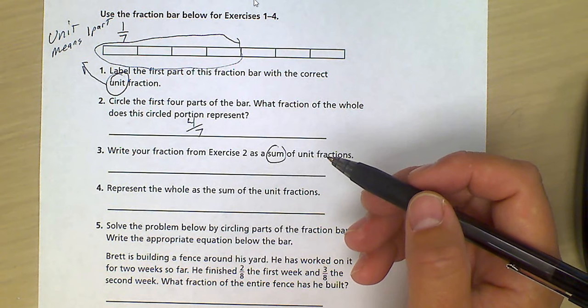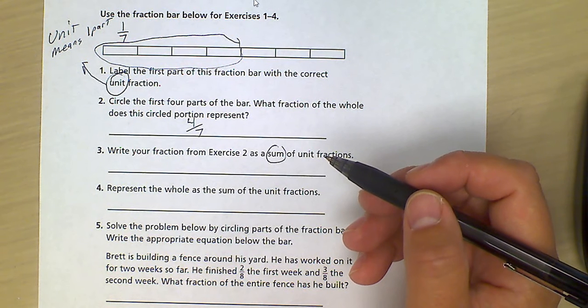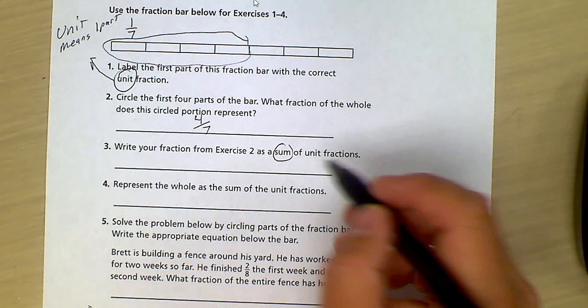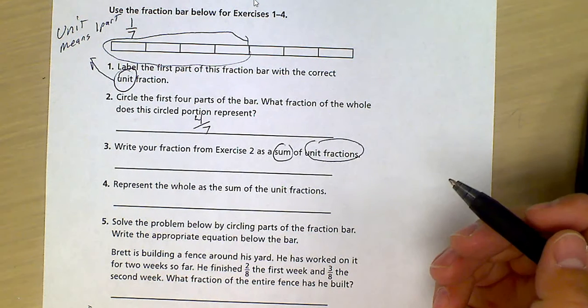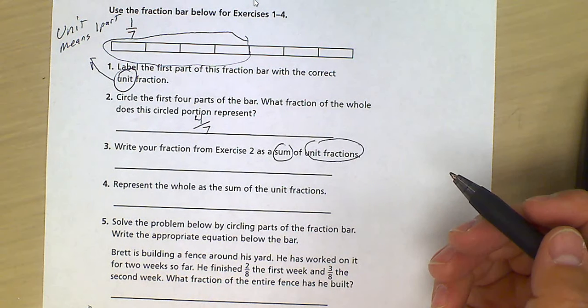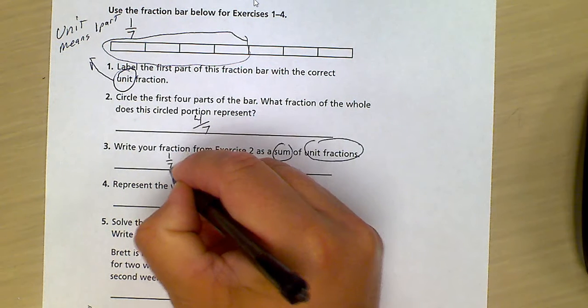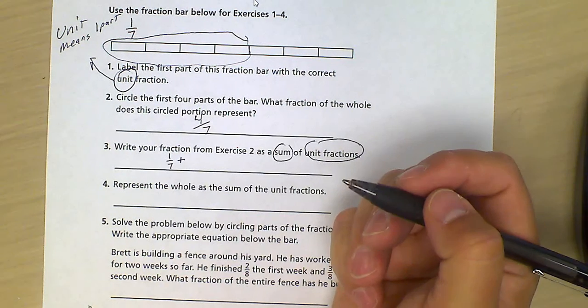Sum means you're going to do what? Listen to my question before you answer. Sum means you're going to do what? Add, subtract, multiply, or divide? Add. So the sum means we're going to add. We're going to add what? Unit fractions. Well, we said the unit fractions were 1 part, right? So here's what that's going to look like. Here's 1 part, and I'm going to add. How many of those do I have to add together to get that 4/7?